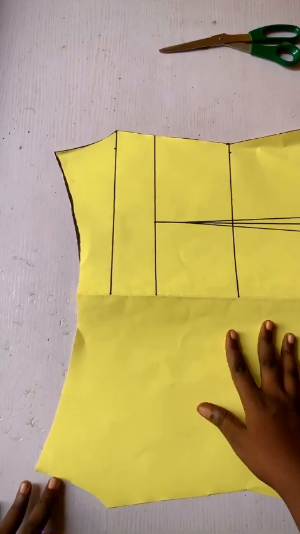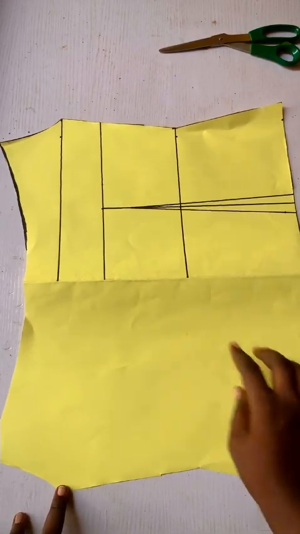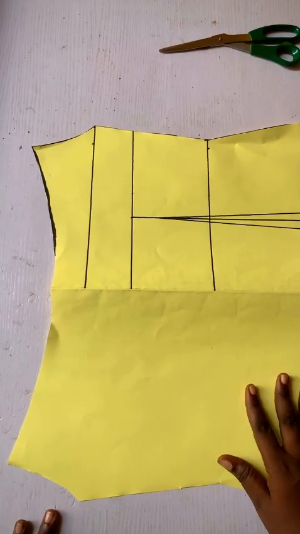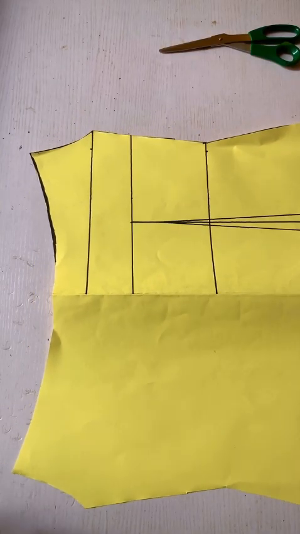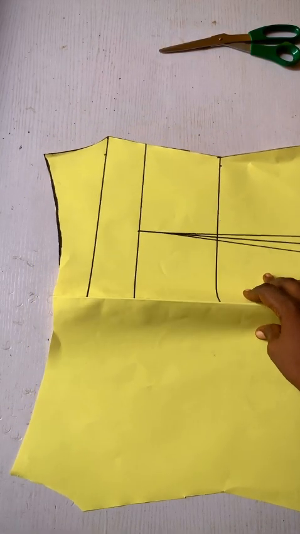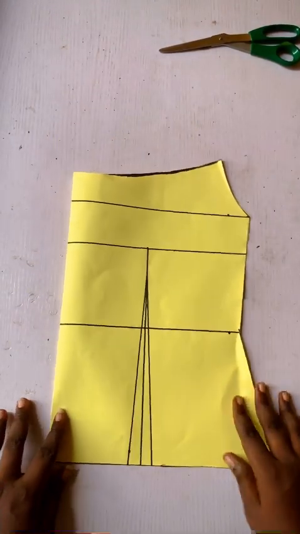I'm just going to turn it around like this for you to see properly. If you want to have that round kind of shape, this is it, guys. So it is very, very easy to make, guys. It's very simple and very easy to follow.